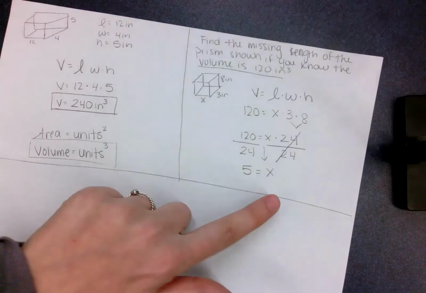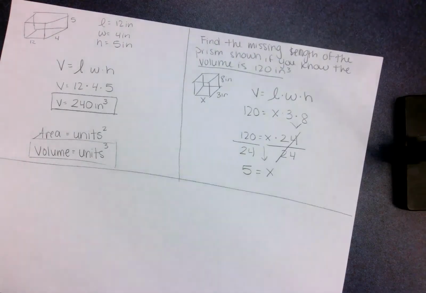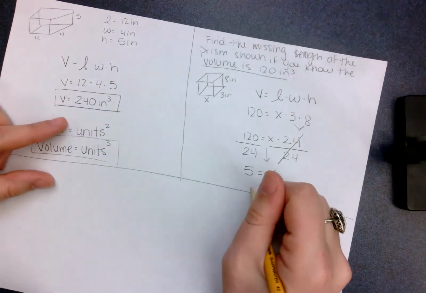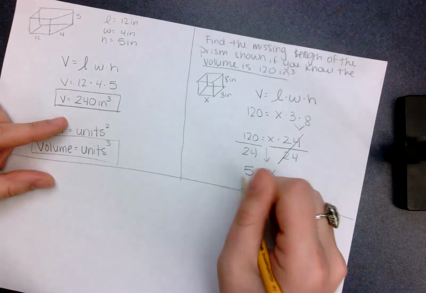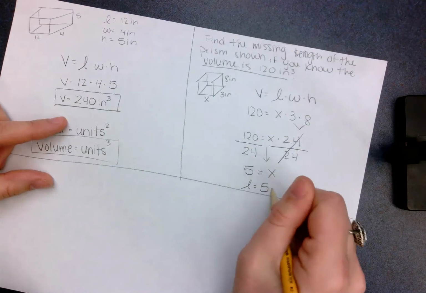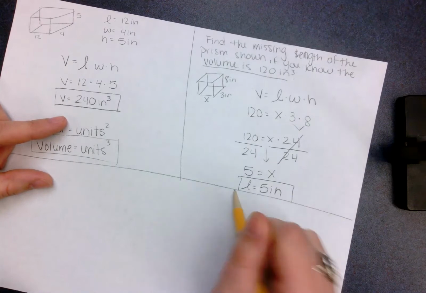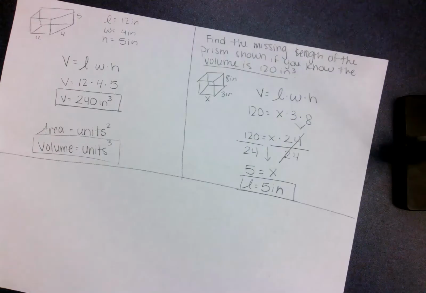So now I know that my x is equal to 5, or my length is 5. 5 what? I'm going to write length, or x, so that's what we were solving for, is 5 inches. Do not forget to label. You need your units. Okay.